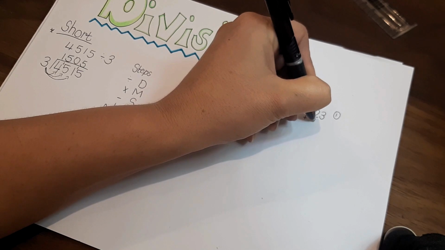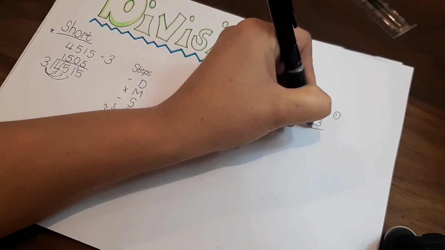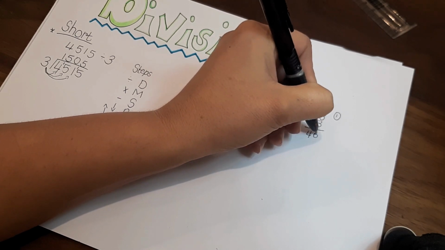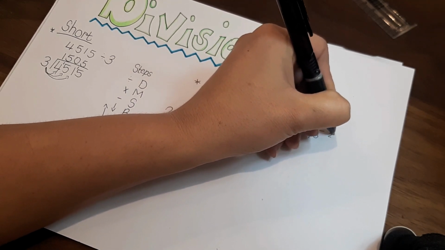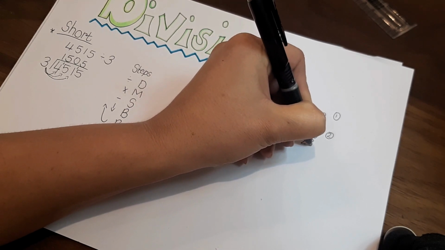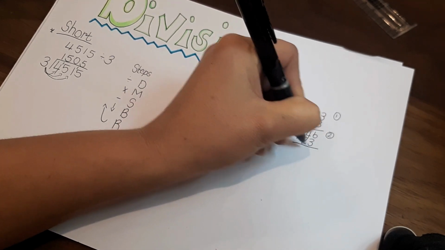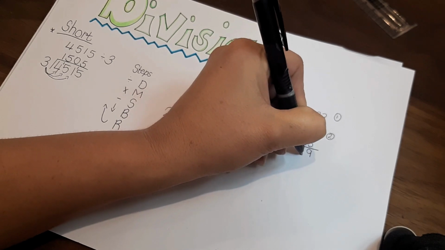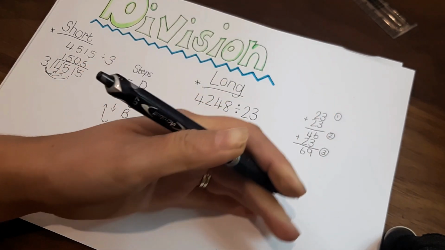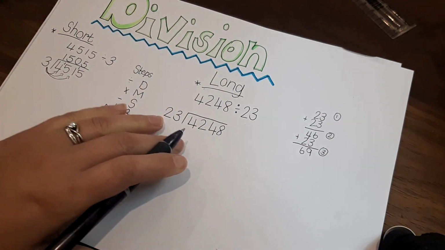We add another 23, which is going to be 46, which is my second multiple. Another 23, which is my third multiple. And you carry on like this until you have 9 multiples.